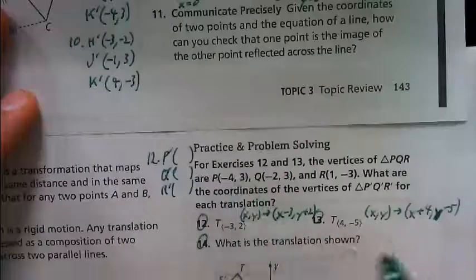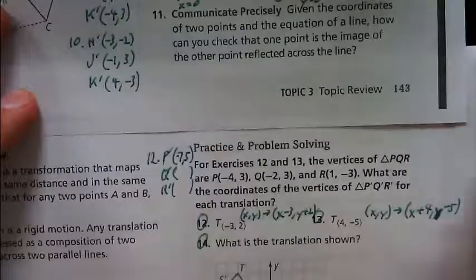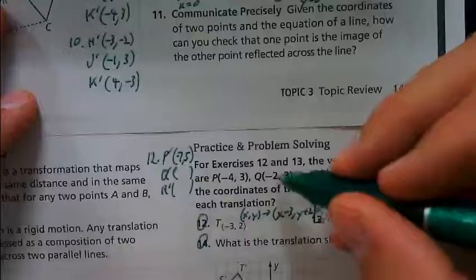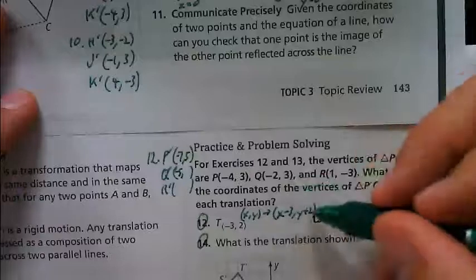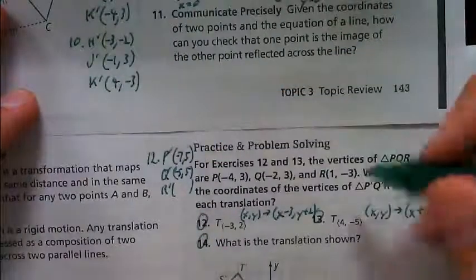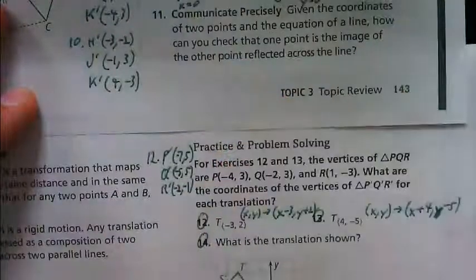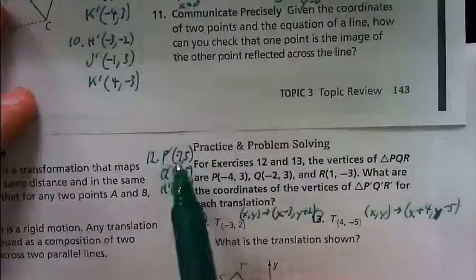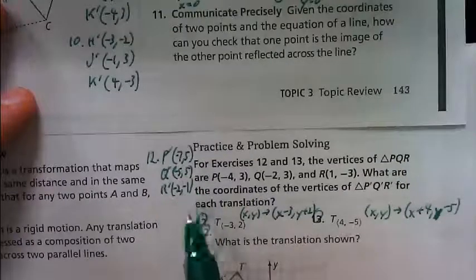So we're subtracting 3 from x, and we're adding 2 to y for the first one. So negative 4 minus 3 is negative 7. 3 plus 2 is 5. So negative 7, 5 would be our point. For Q, negative 2 minus 3 is negative 5. 3 plus 2 is 5. 1 minus 3 is negative 2. And negative 3 plus 2 is negative 1. So we have our points. P prime is negative 7, 5. Q prime is negative 5, 5. And R prime is negative 2, negative 1.